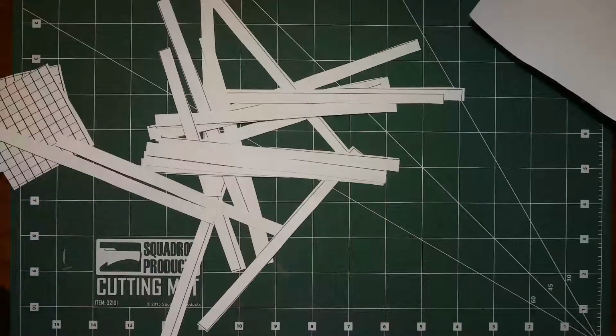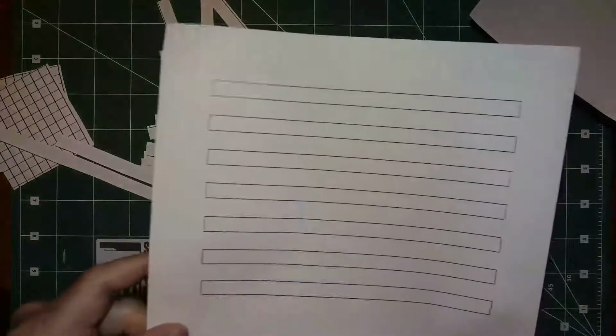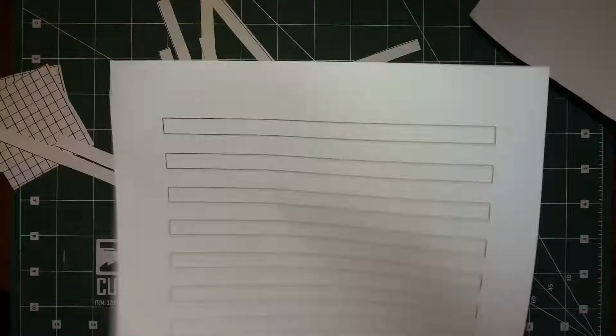And I printed these out using a Google document. And I just made a 1-by-1 table. And that's how I created these. And they made them the part that you write on the page long.